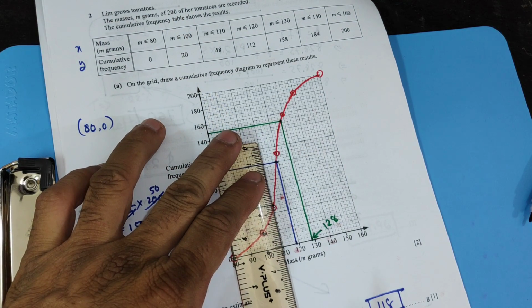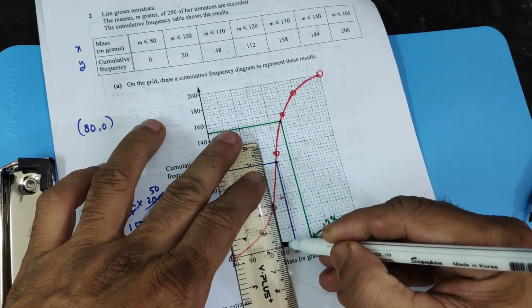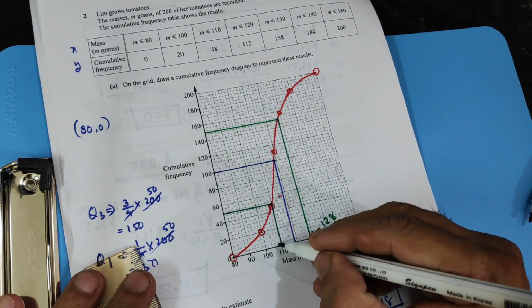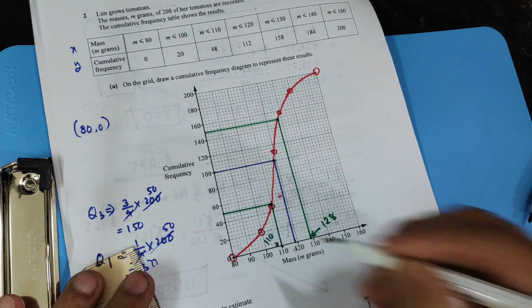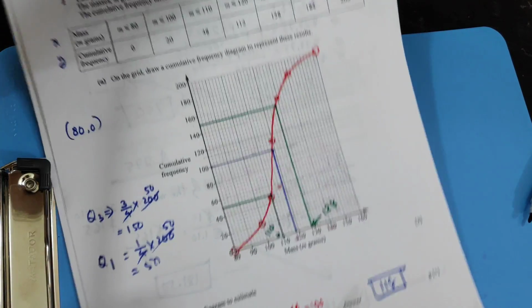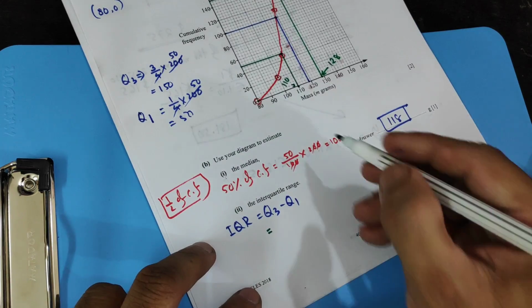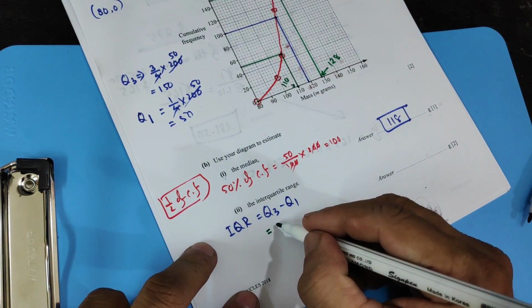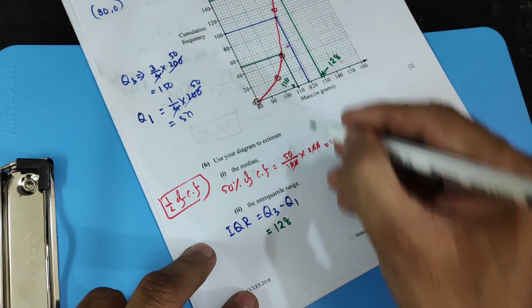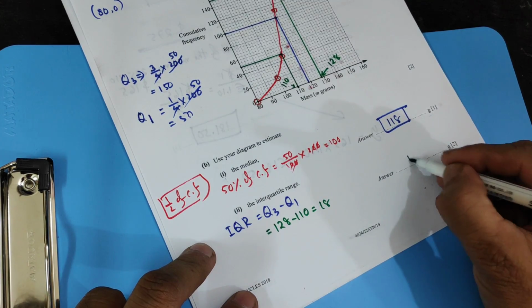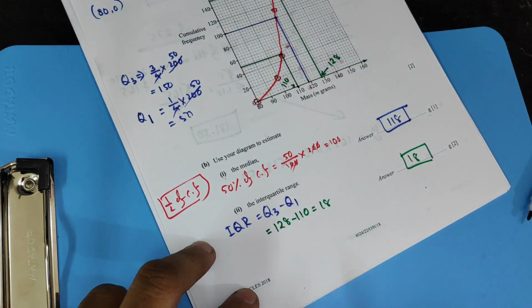I'm getting over here 110. So this one is 110. Q3 is 128 and this is 110. The way I have done, I got 18. So this is 18.